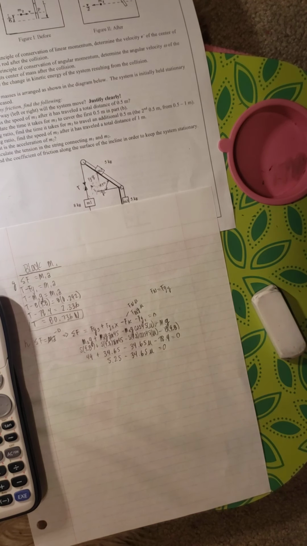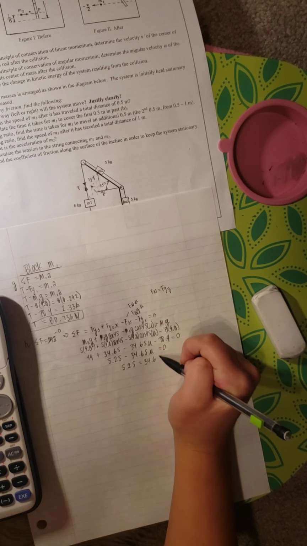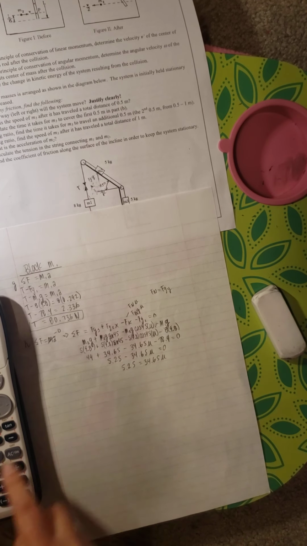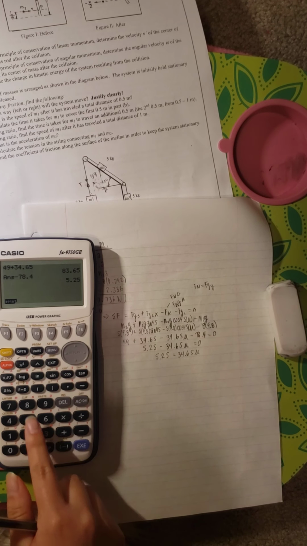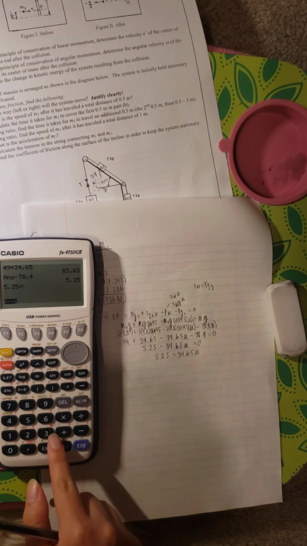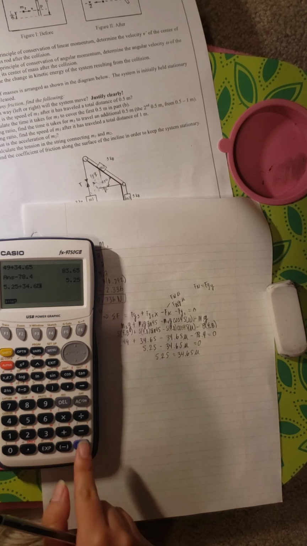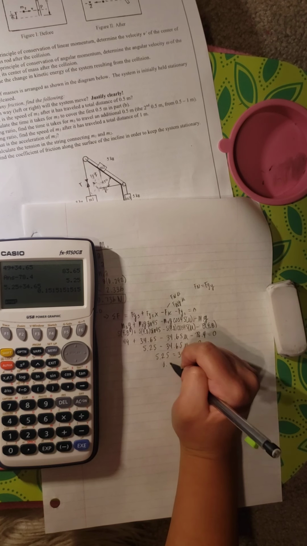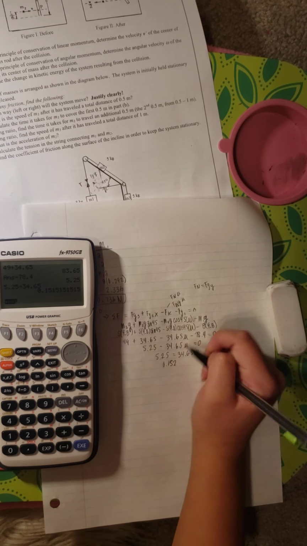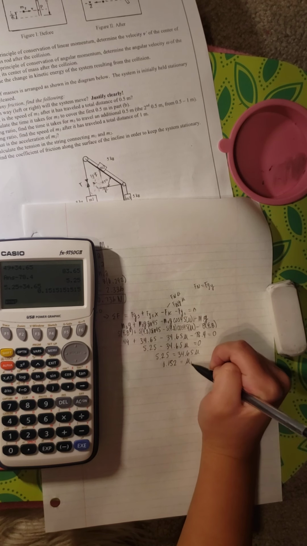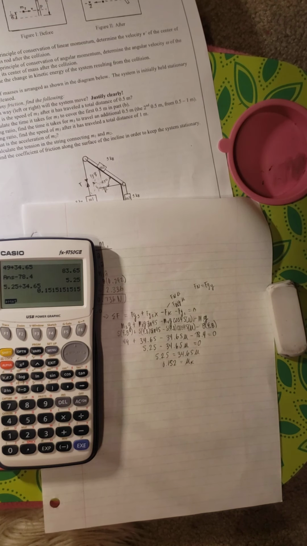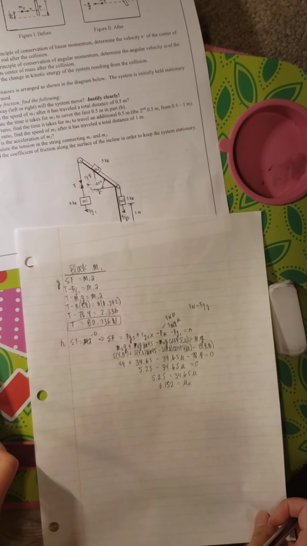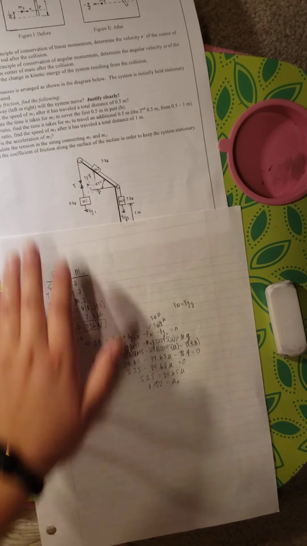Okay, so let's move that to the other side so we can get mu by itself. We find mu to be equal to 0.152. And that is it. That concludes FRQ number 5.